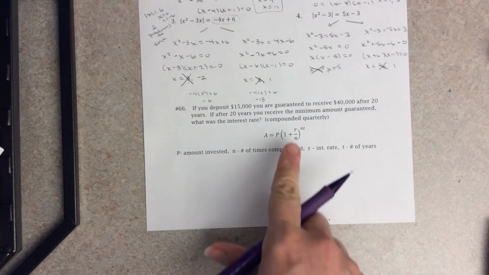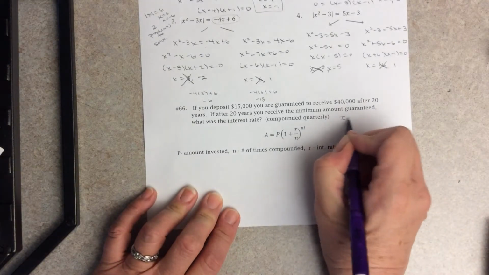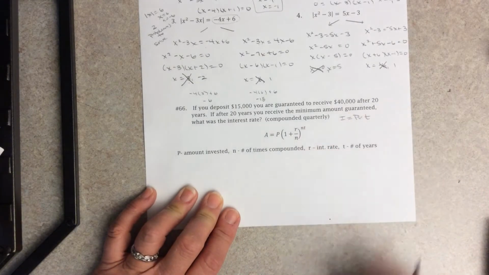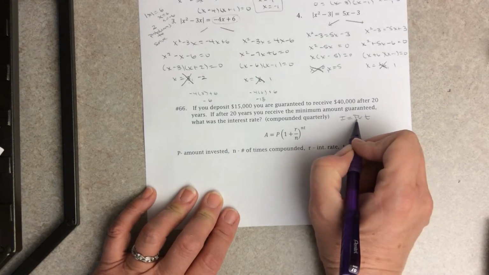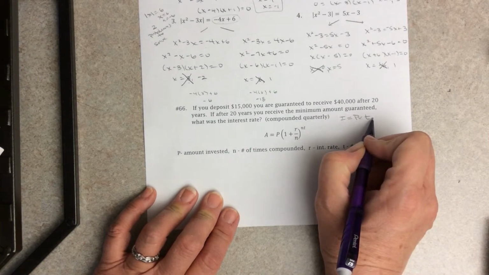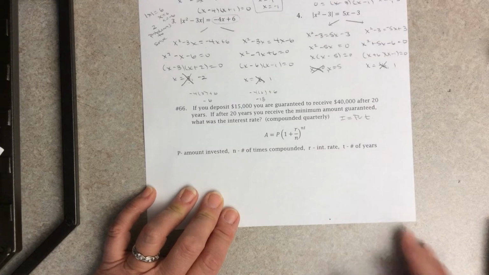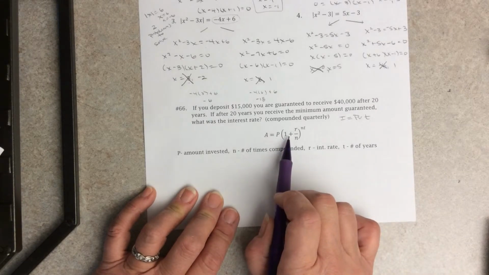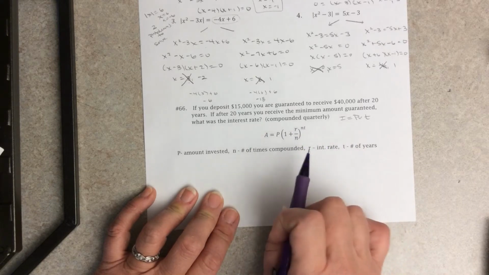We also are going to branch out into a new kind of interest here. This is called compounding interest. If you remember before, our interest formula looked like this. Interest was simple interest, and you took the principal times the rate times the time it was invested, and interest got calculated at the end of the investment. Now our interest is going to get compounded every certain number of times a year.